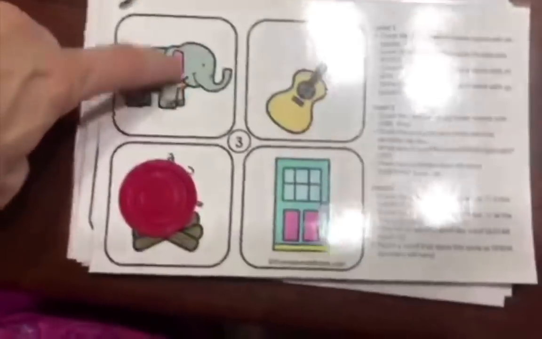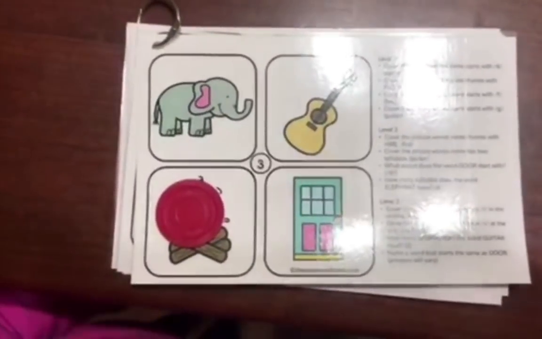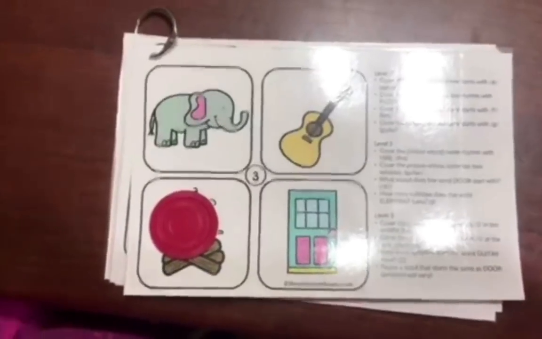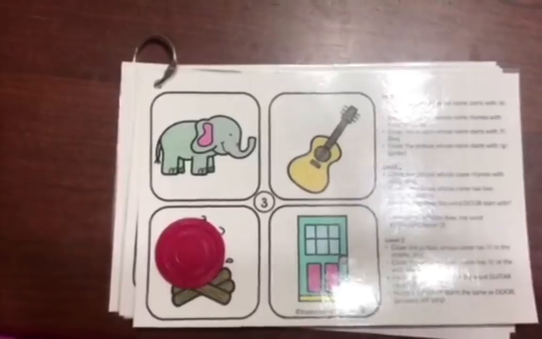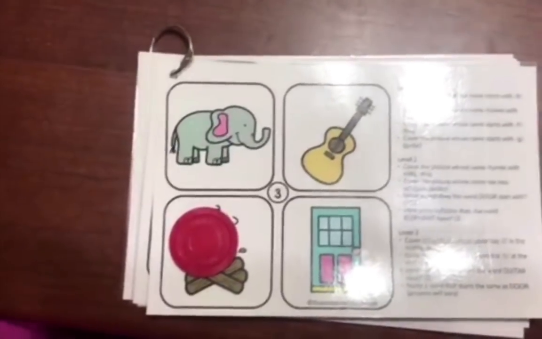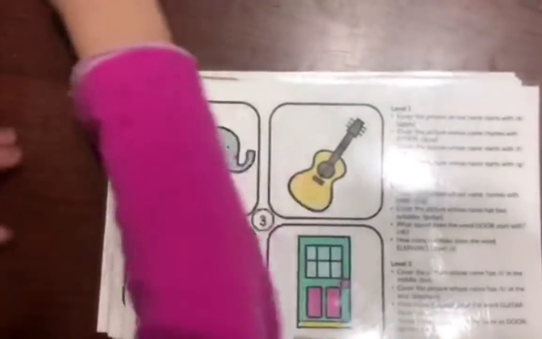Try this one. How many claps does that name have? Elephant. 3 claps. Okay, try this one. The guitar. Yeah, try guitar. Guitar. How many? 2. Yes, cover that one up.